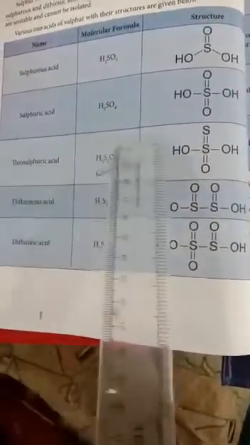The next one is thiosulphuric acid, with the formula H2S2O3. The same way, thio represents that one more sulfur is present. Sulphuric acid is H2SO4, and apart from that one more sulfur is present, therefore it is called thiosulphuric acid. Here also two hydroxyl groups are bonded, therefore this is a dibasic acid, and the center sulfur atom is coordinated with one sulfur atom and one oxygen atom.